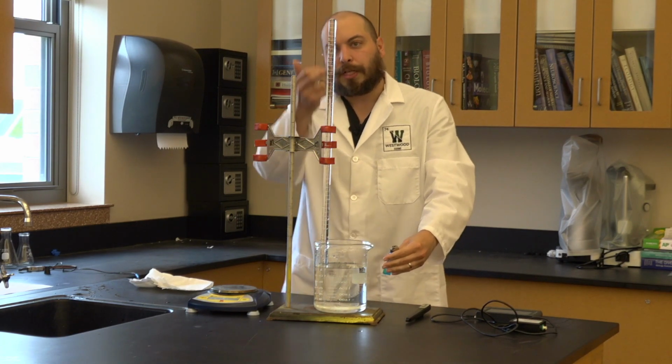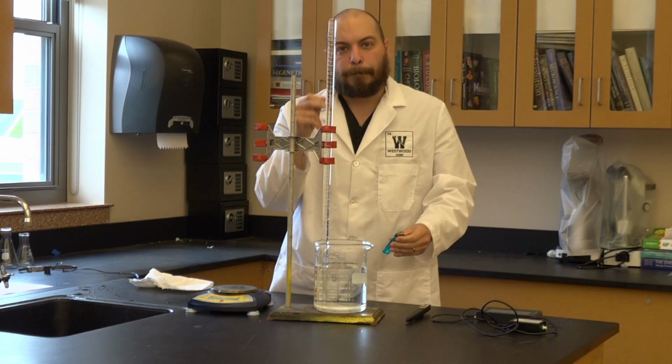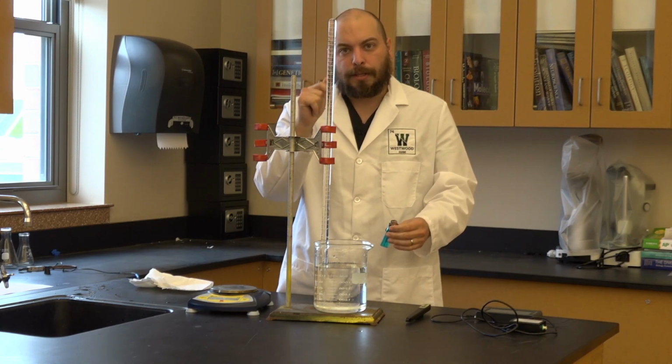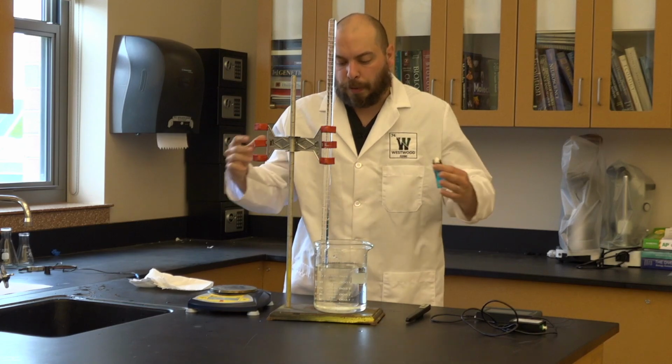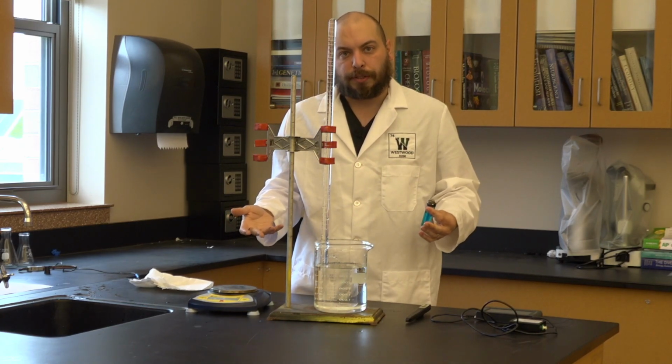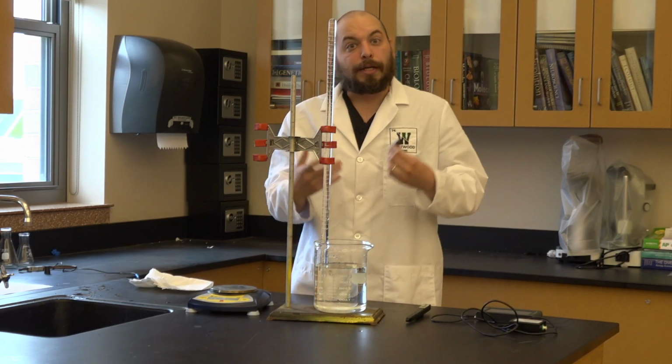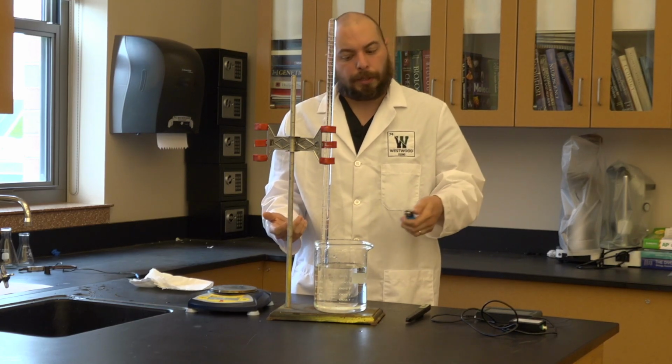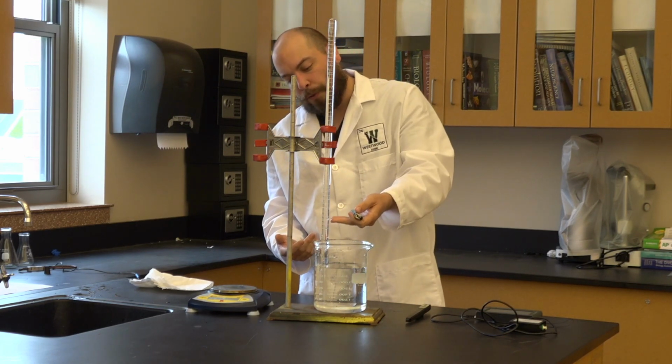You're going to see bubbles coming up. You want every bubble to end up in the eudiometer. You don't want any bubbles escaping out into the beaker itself. If you see bubbles in the beaker, that's a source of error. So I'm going to do this until I reach a volume.